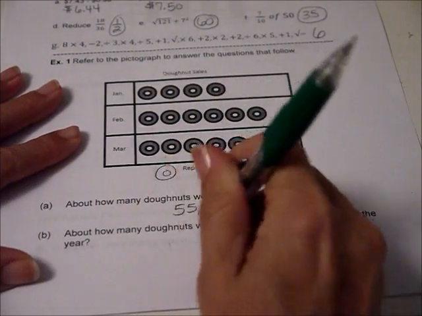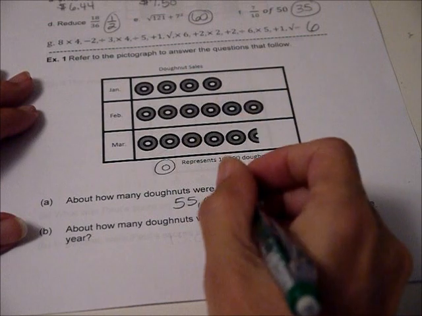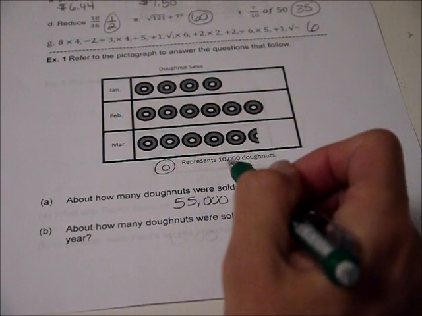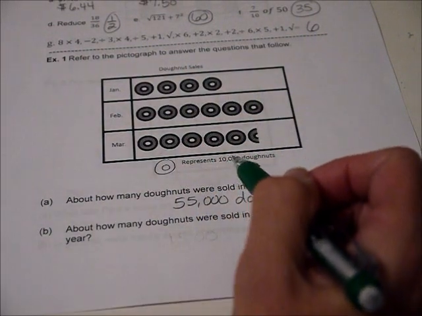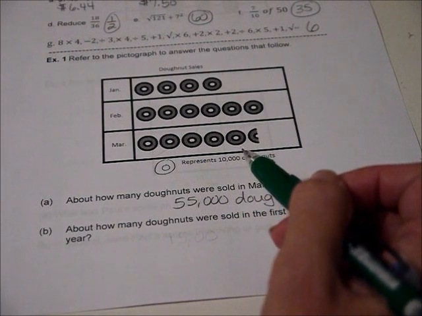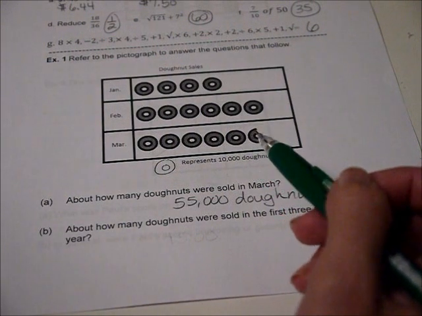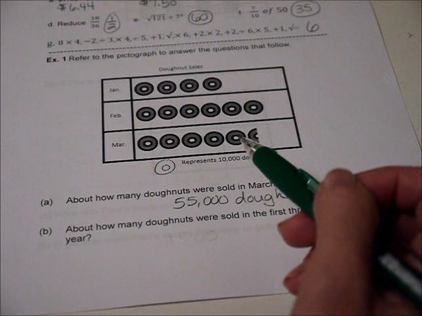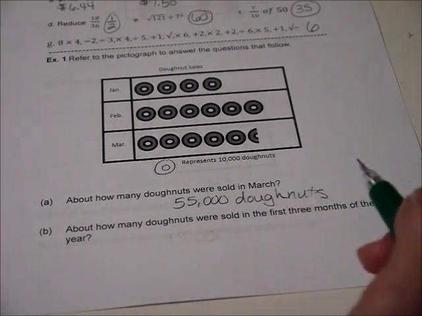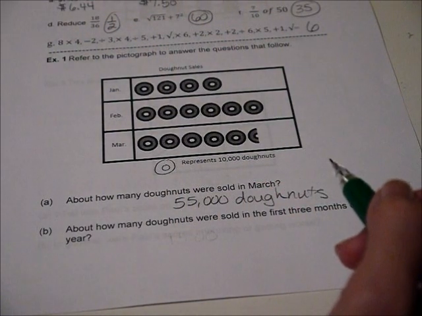Let me write that the right way. 15 10,000s. So really think about it that way. That's 150,000, isn't it? Plus another 5. So that would make it 155,000 donuts. Wow, that's a lot of donuts.